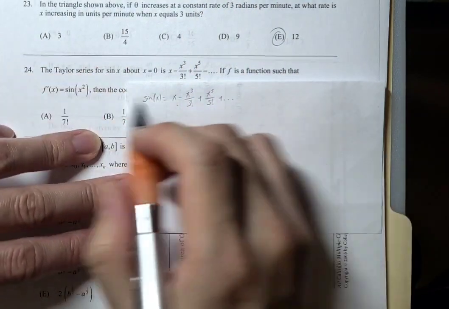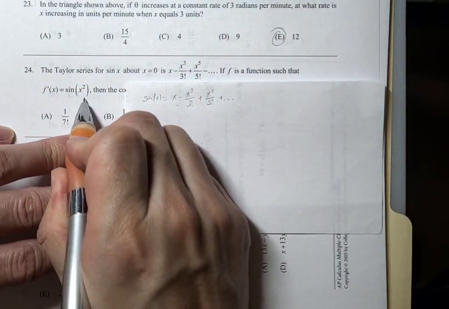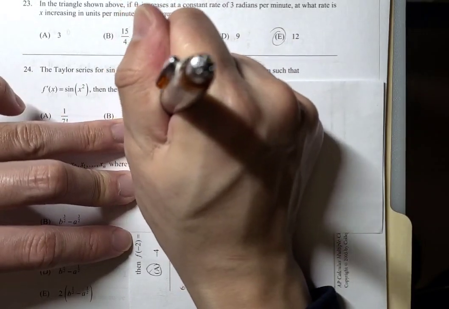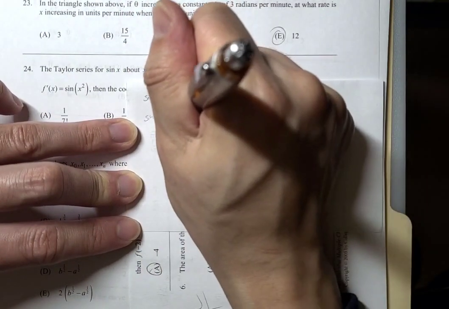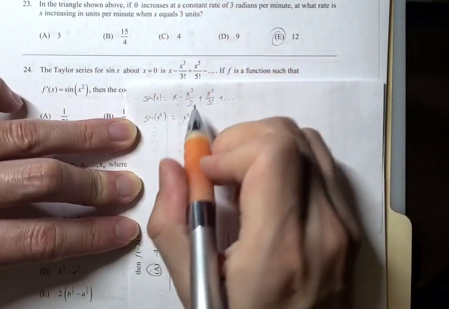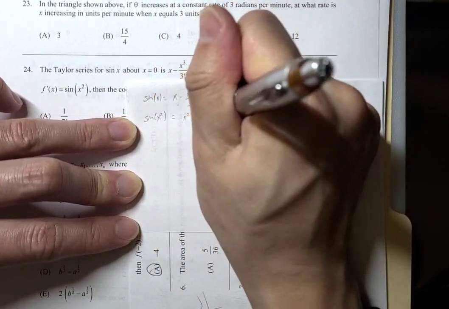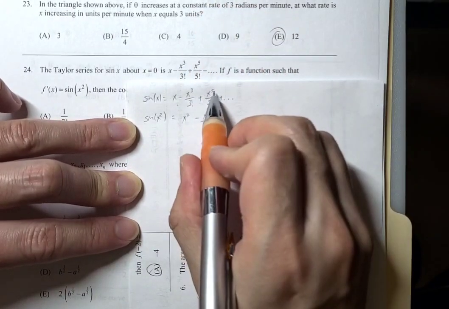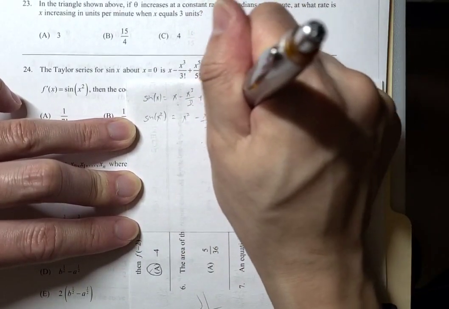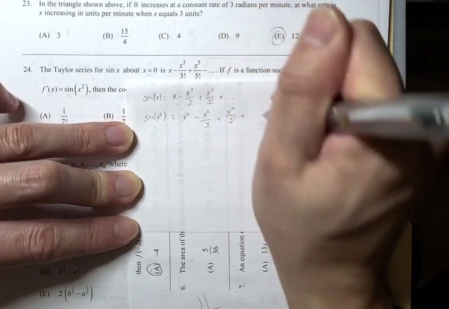Okay, so sine of x squared, wherever there's x, we plug in an x squared. So it'll be x squared minus x squared cubed, that's x to the 6th over 3 factorial, plus x squared to the 5th, that's x to the 10th over 5 factorial, so on and so forth.